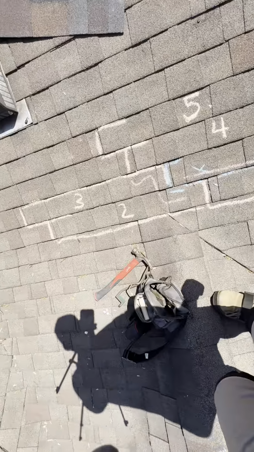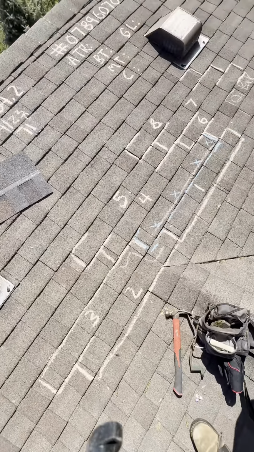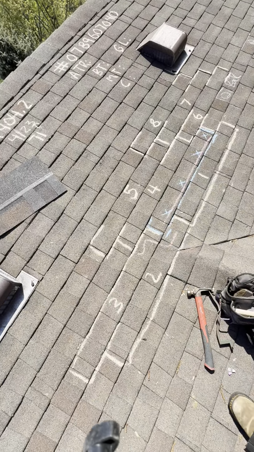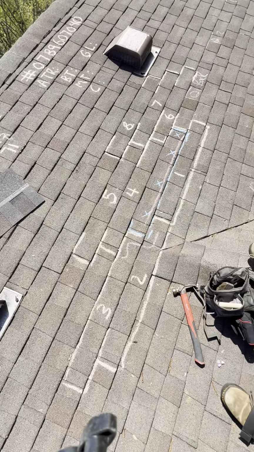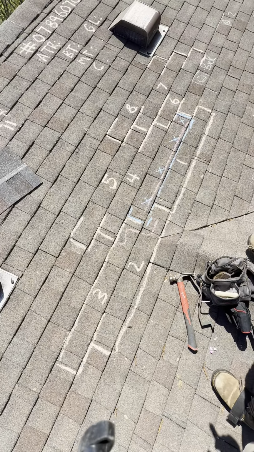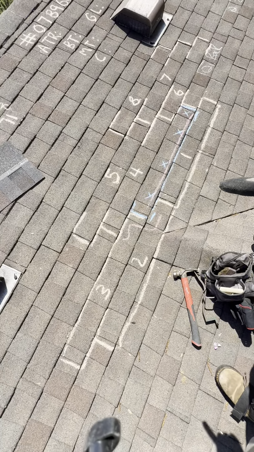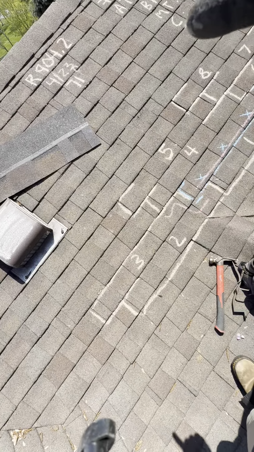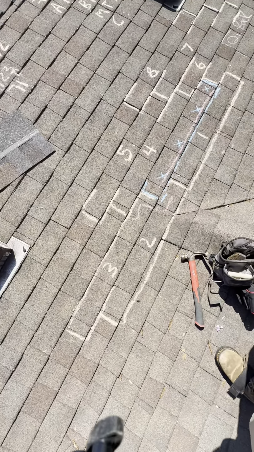Now, for the intents and purposes of this video, I will go ahead and go forward with the repair just as long as we're under the understanding that this roof will be getting a tarp where this shingle gets removed. I will not, I repeat, will not leave this shingle on this non-compatible roof.